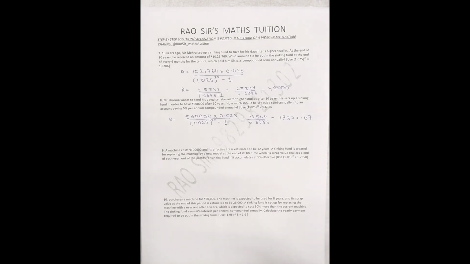A machine costs 1 lakh and its effective life is estimated to be 12 years. A sinking fund is created for replacing the machine by a new model at the end of its lifetime when its scrap value realizes at the end of each year out of the profits for sinking fund if it accumulates at 5% effective. Here, the machine value is 1 lakh, and scrap will be 5,000. Same question.